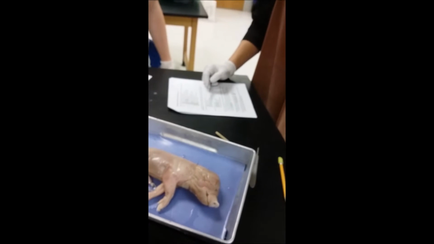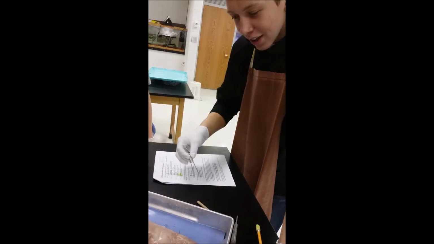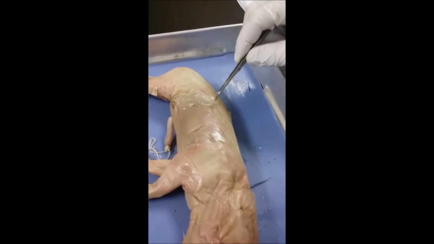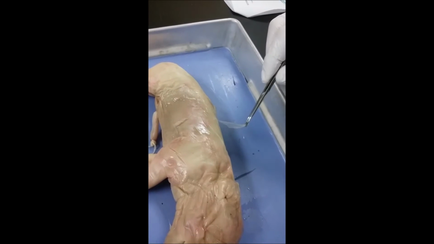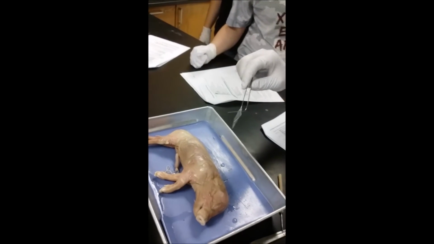So the epidermis is the thin layer of skin on the pig, like right here. All this. See that? That's what you want. There. The head is right there, the neck, the trunk region, and then the tail's right there.